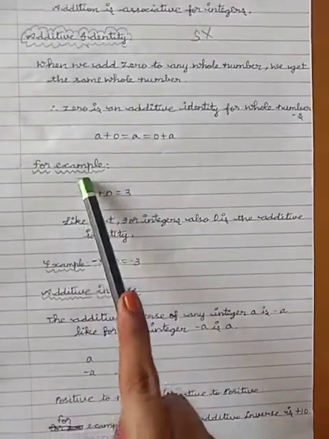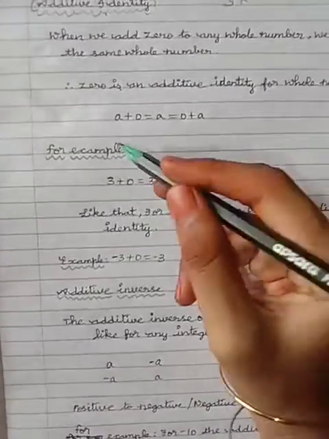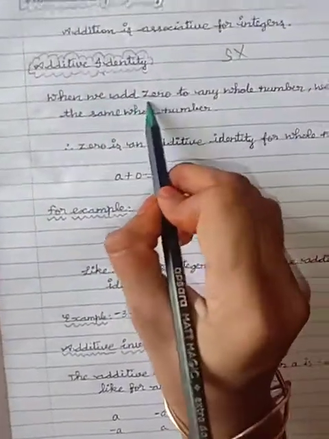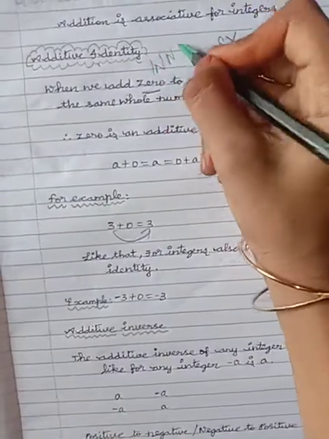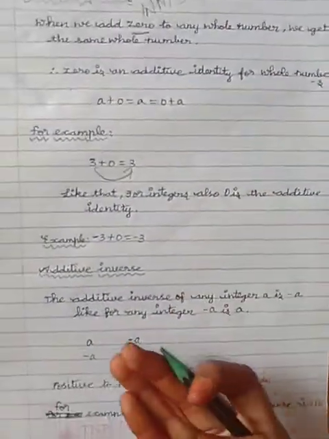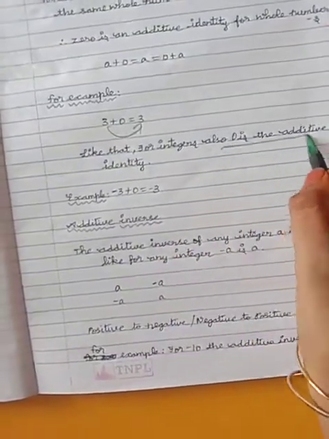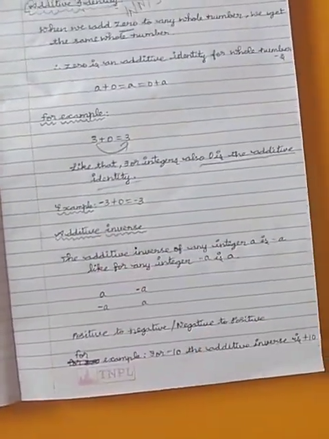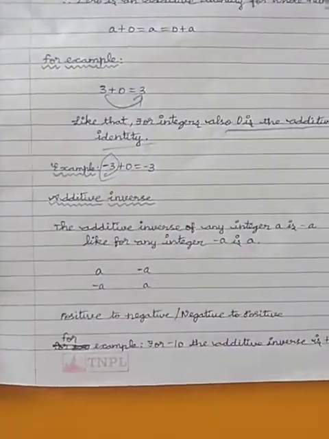Like this, for example 3 plus 0, 3 is a whole number, so 3 plus 0 is equal to 3, the same whole number. So 0 is the additive identity of whole numbers and also for integers. For example, minus 3 is an integer, a negative integer.